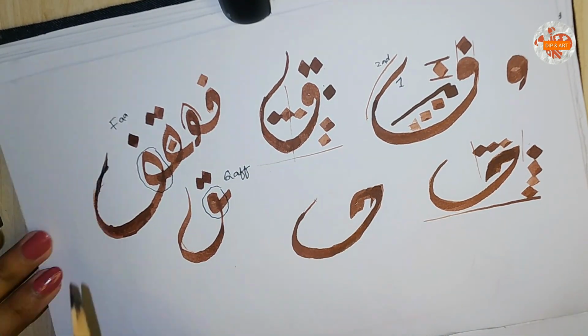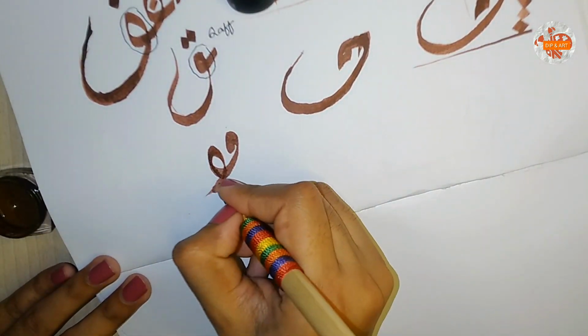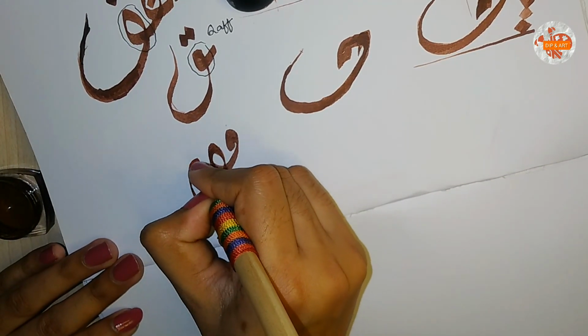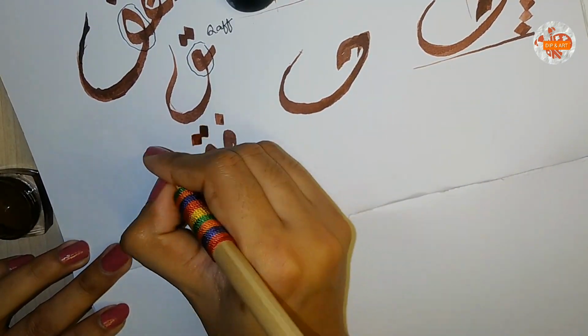Let's try writing those words in an example, which is fakat: fa, kaf, and toa. And another example, and then we are done here.